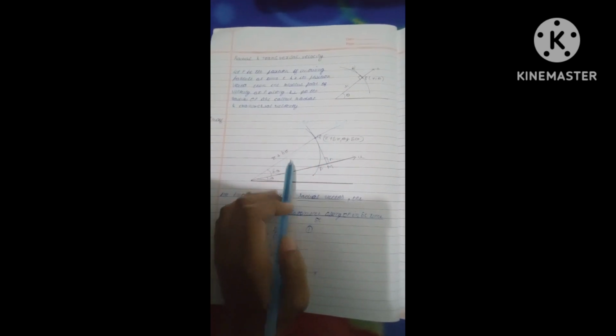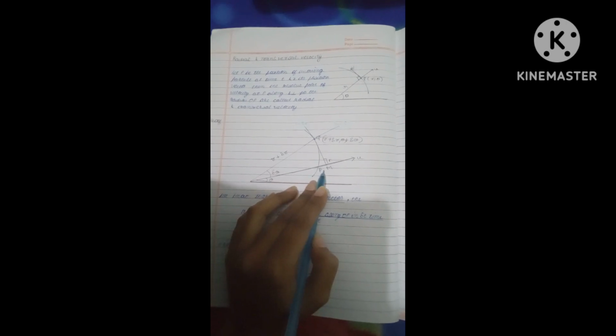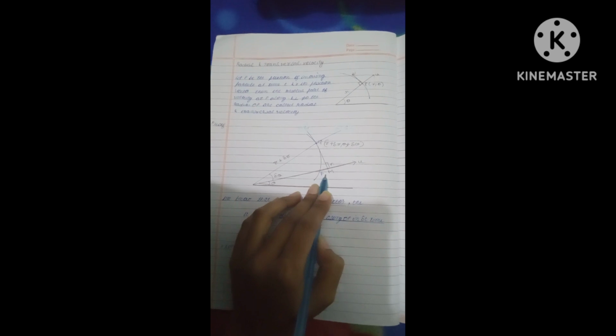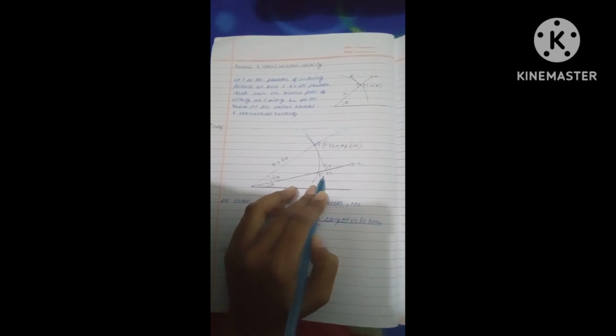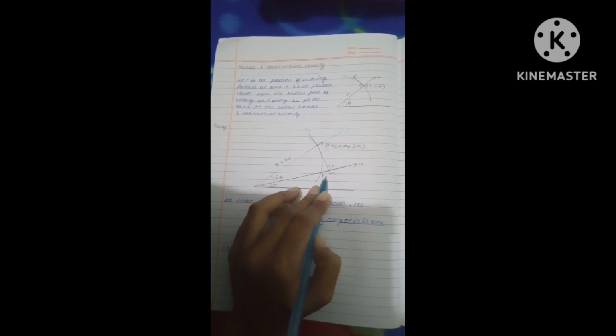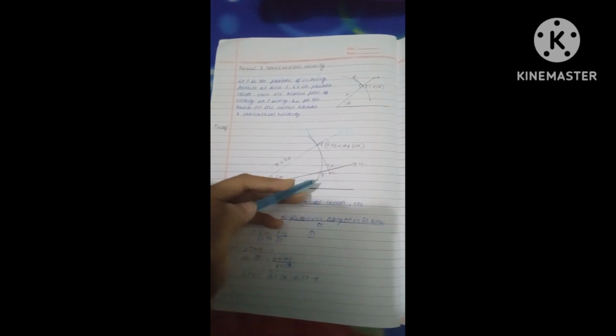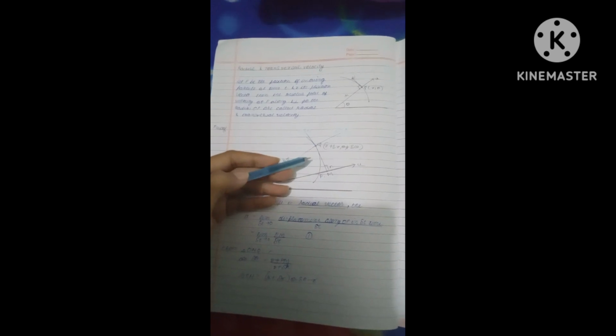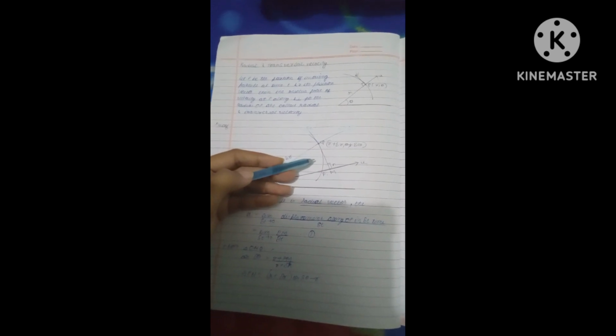Now you can see in the figure P is the position of the particle. If we are learning about radial and transversal velocity, then some parts of displacement will come, and only then can we learn about radial and transversal velocity.